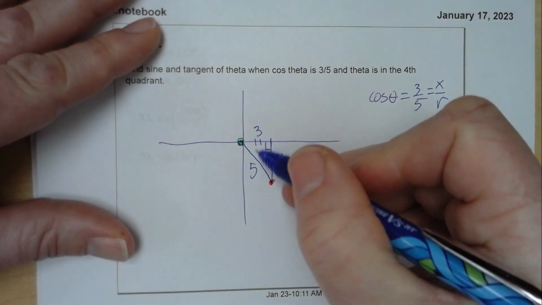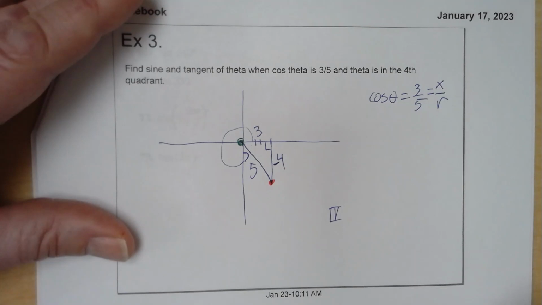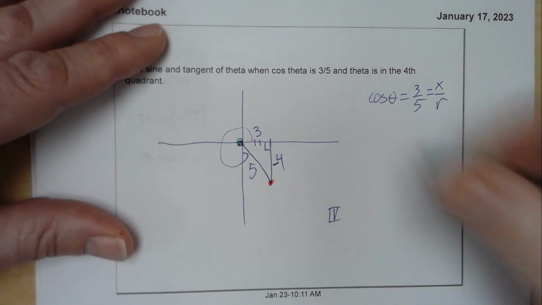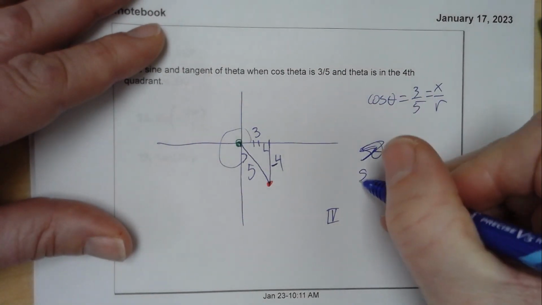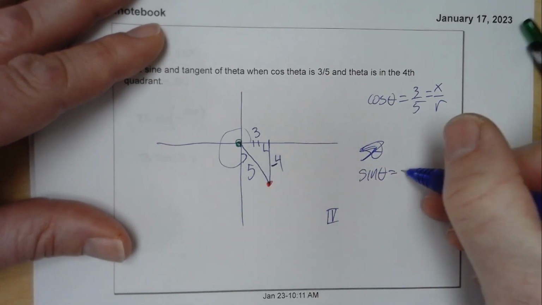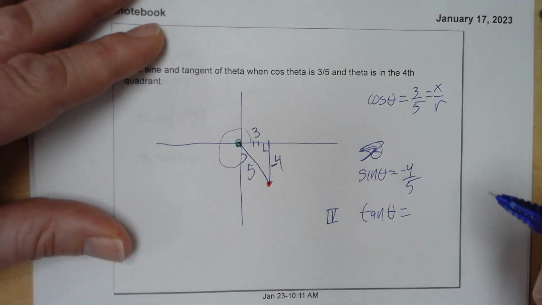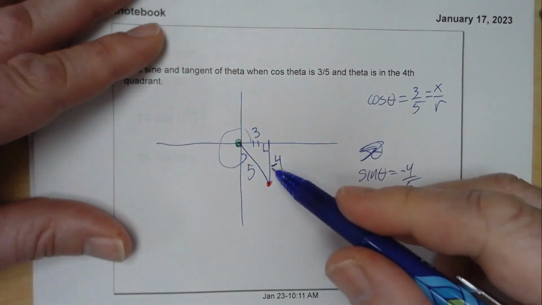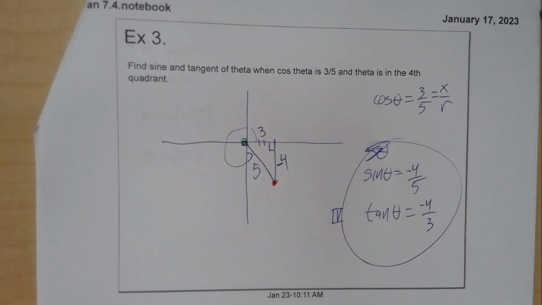And then there it is. So here's, the angle is actually probably this. The reference angle is in there. And we're supposed to find the sine and tangent. So now we're ready. Sine of theta is y over r, so it's negative 4/5, and tangent of theta is slope, and it's going down, right? So it's a negative slope, y, which would be negative 4 over x, 3. So there's the answer to that one.